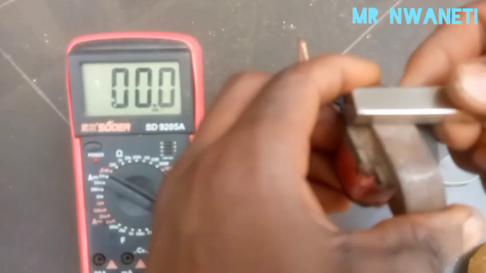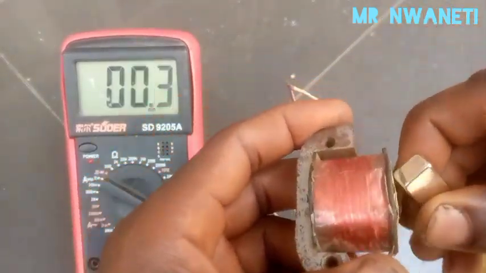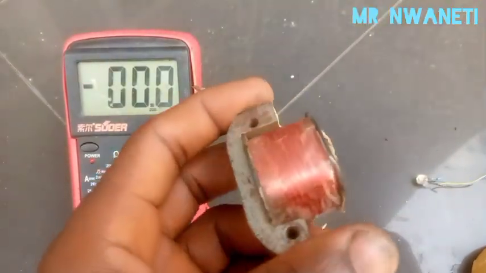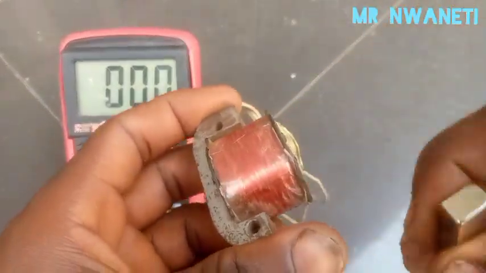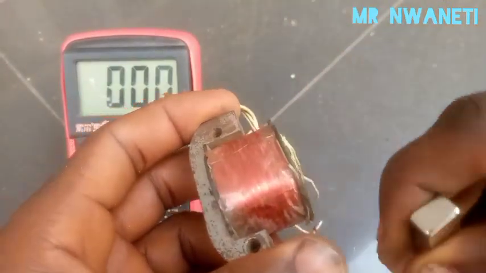But if you are using magnets rolling over the coil, once you load the output of this coil, or once you short circuit it, it will be braking the magnet by opposing the motion.